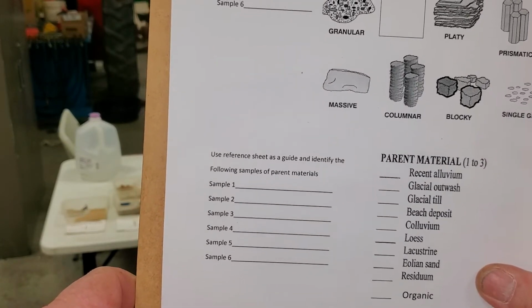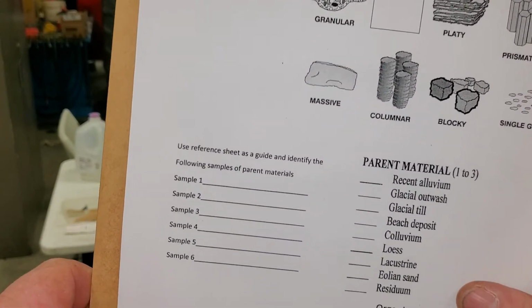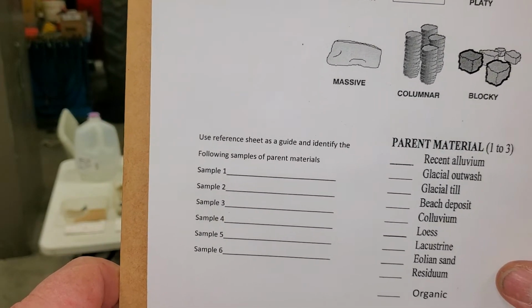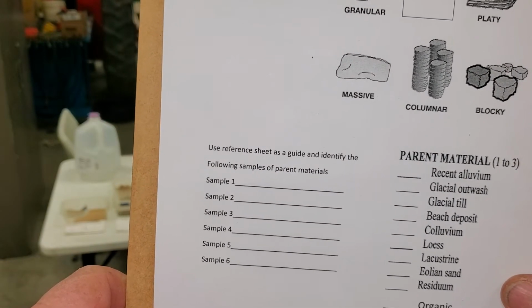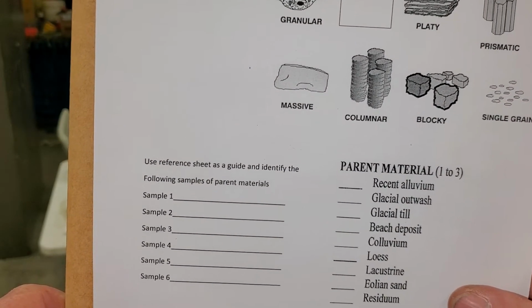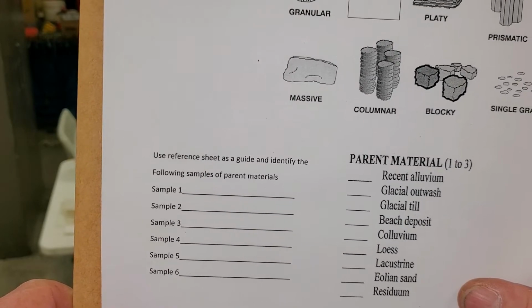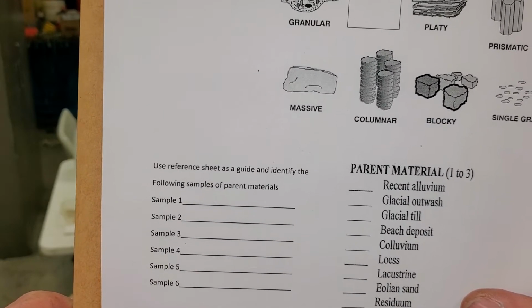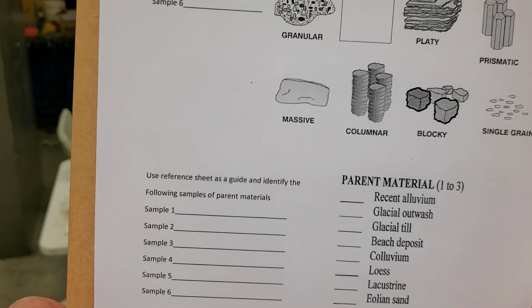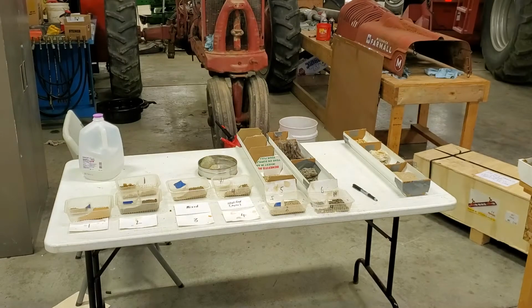When we talked about different parent materials, we got the ones on the right-hand side there, the ones that are on the NACTA scorecard. I've got 6 samples out here. There's more than 6 samples on the right, so just put the number next to the correct parent material. So I'm going to move over to the table.